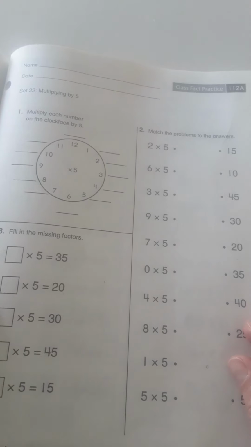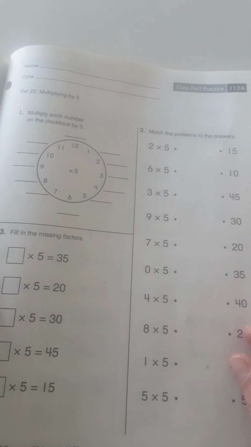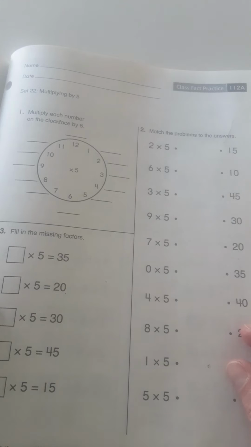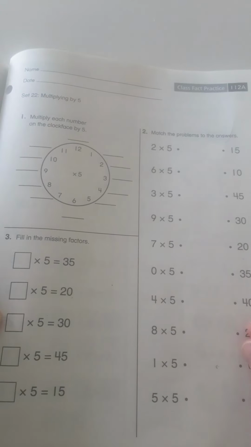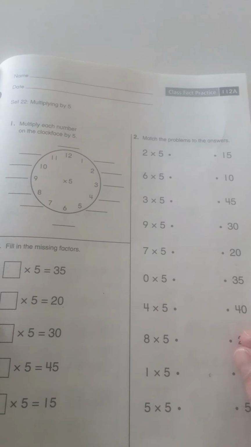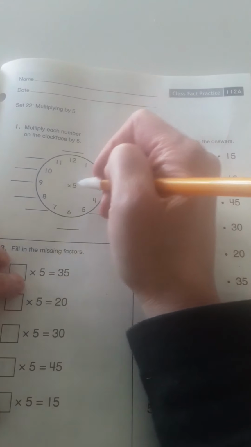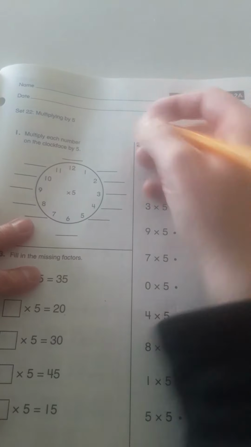All right, boys and girls, this is your fact practice. So you don't have to have your mom and dad time you on this. We'll just go through this together as a class. So remember how we did the clock the other day?